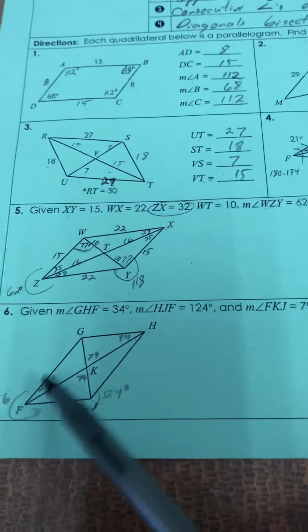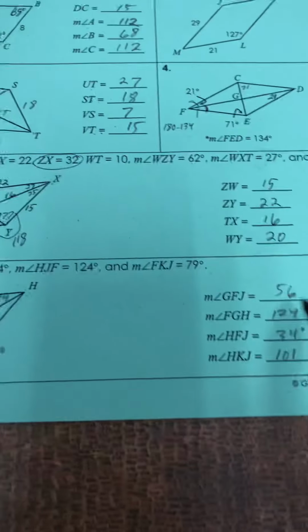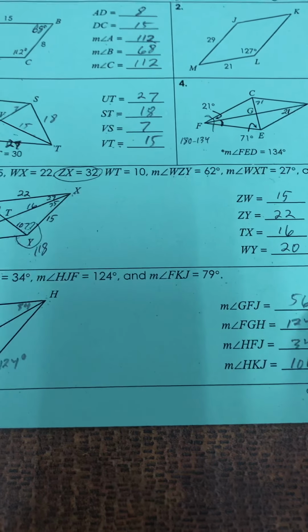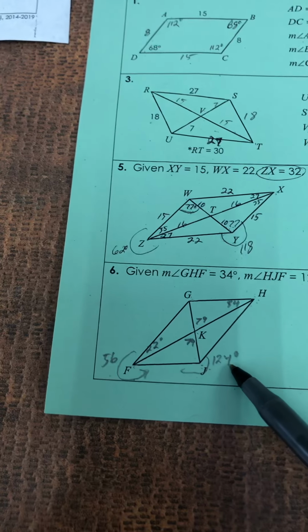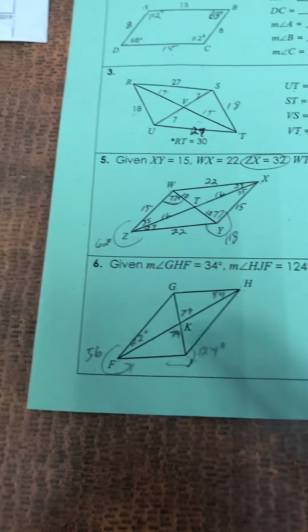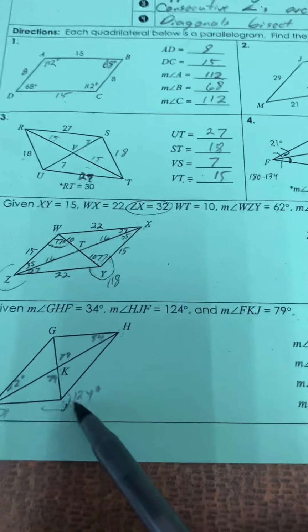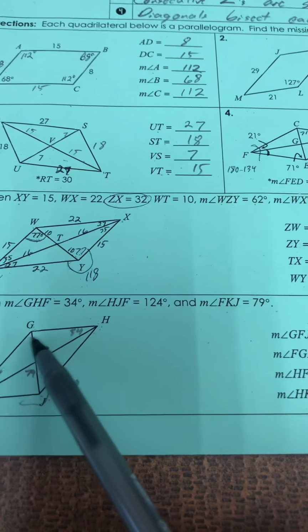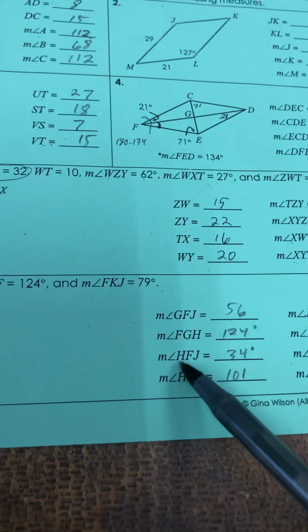GFJ, that whole thing is going to be 56, because we took 180 minus the 124. 180 minus the 124 gave us the 56. FGH, that's going to be the same as angle J down here, so 124.